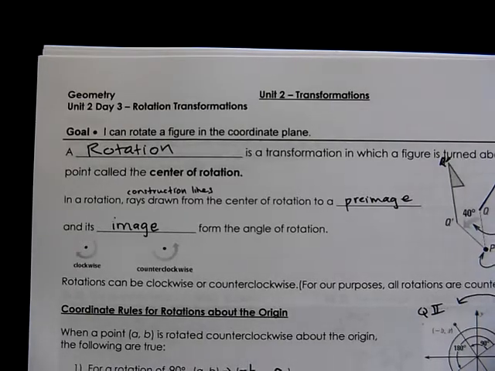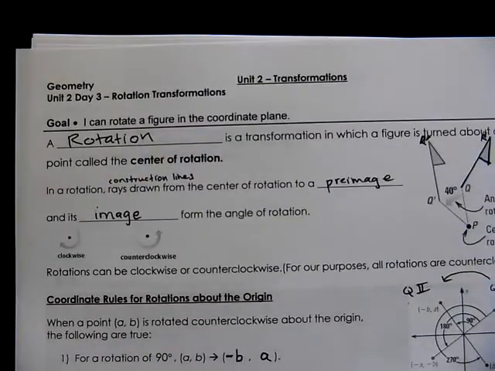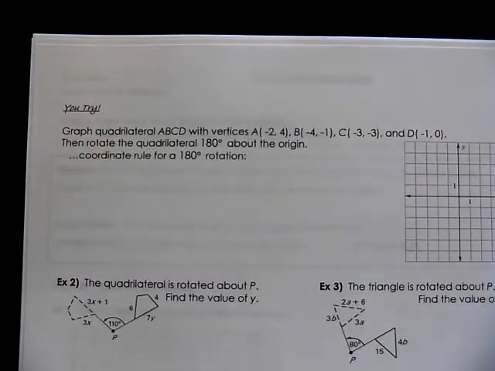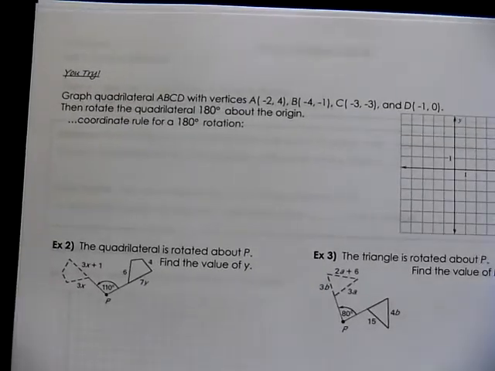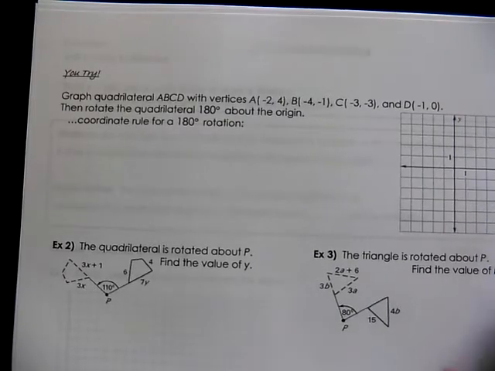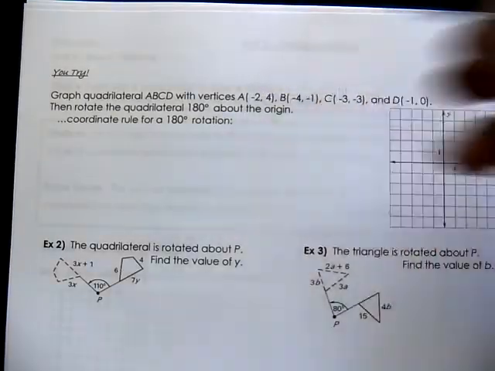We'll see that again in our next example when we do a 180-degree rotation. All right, so next page over. Here it says you try, but we'll go ahead and just work this through together as it's a 180-degree rotation. Here we need to first of all graph the pre-image. So point A is at -2, 4.